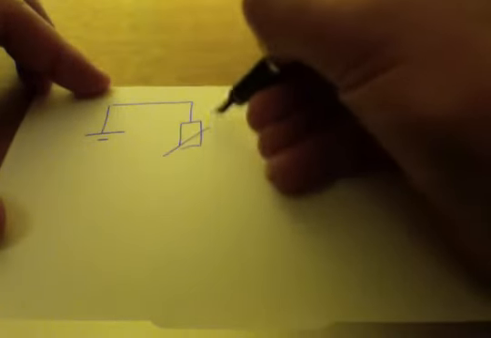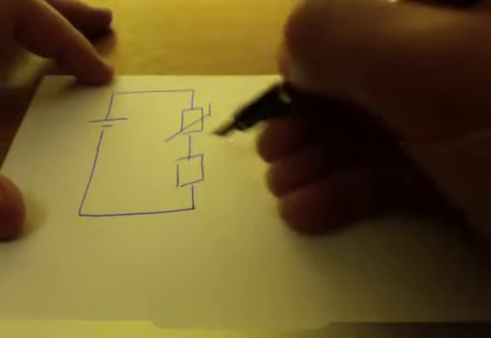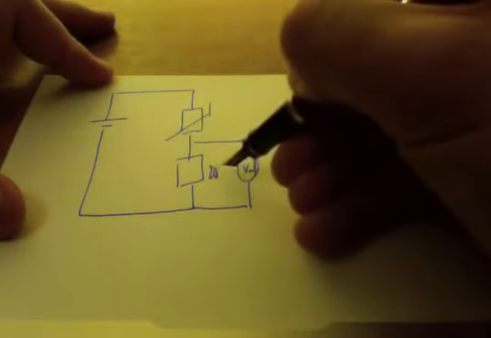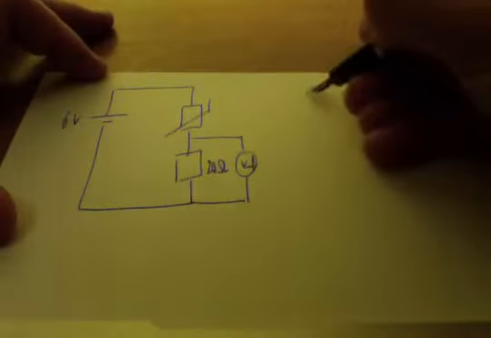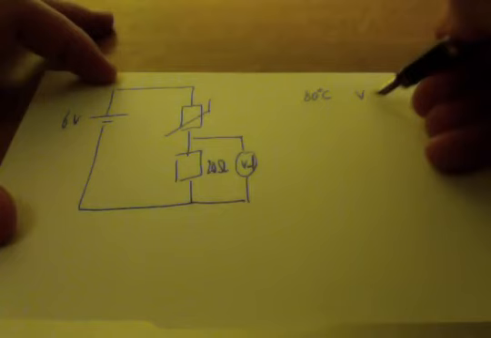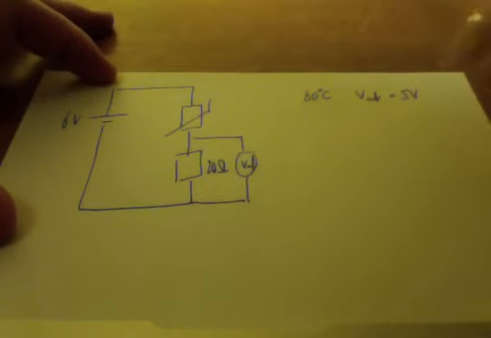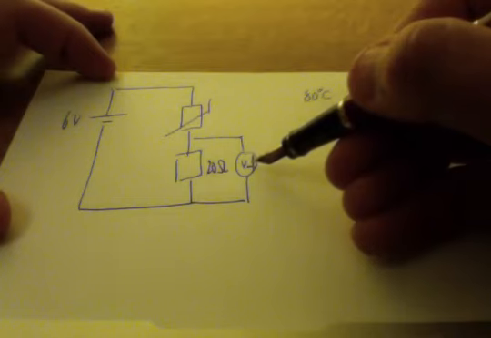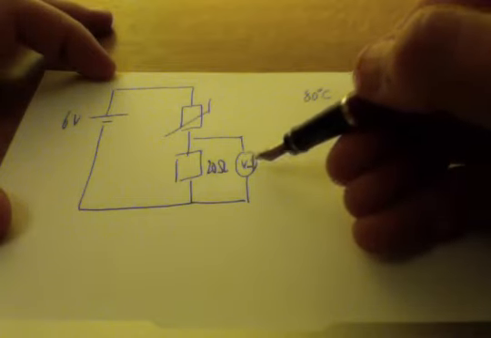Okay, this time we've got a thermistor. And this time I'm putting a thermistor at the top. And I've got a 20 ohm resistor in there. 6 volts coming in. At 80 degrees Celsius, the V out is 5 volts. So what's the resistance of this thermistor if the output's 5 volts? A little bit more complicated now, but if you think you know, hit pause. Otherwise, here comes the answer.